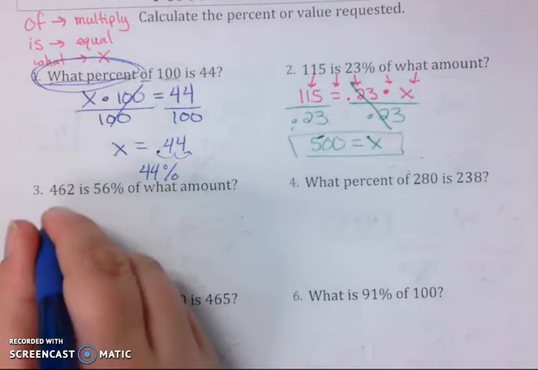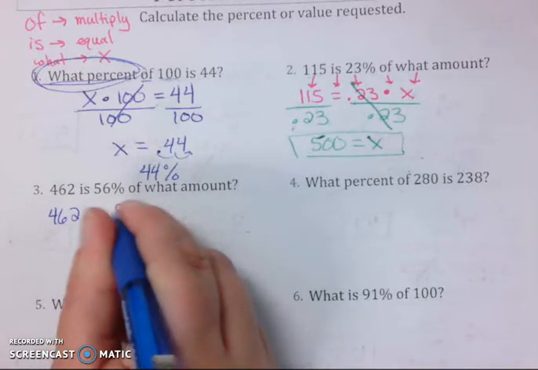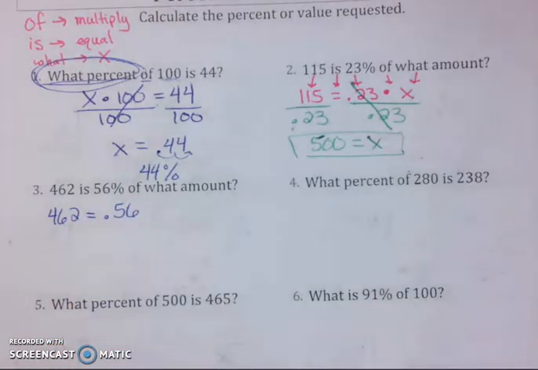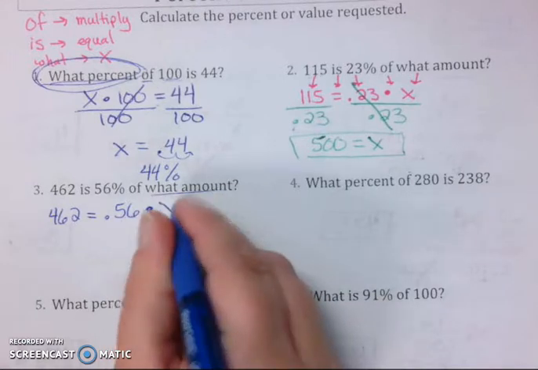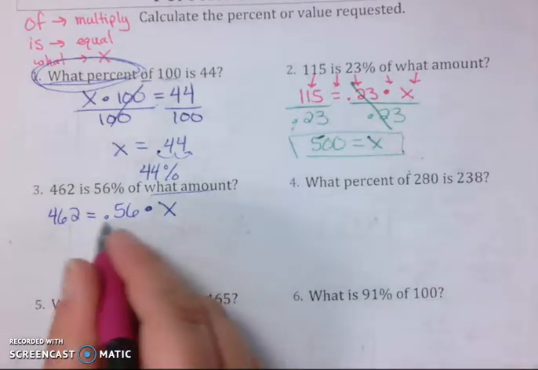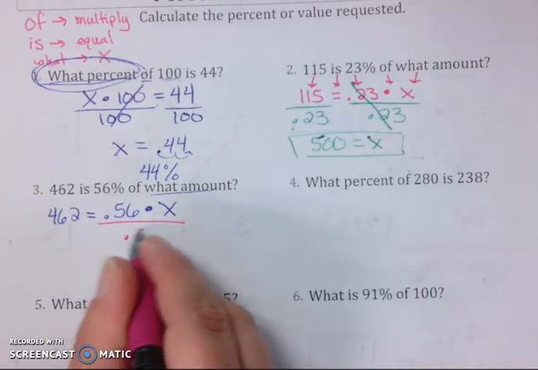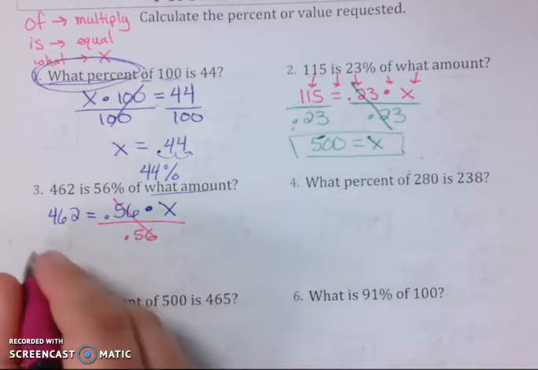Okay, I write my number 462 is, so I write equals, percent, so you write as a decimal, 0.56. Of means to multiply. What amount is what I'm looking for, so I put an x. Okay, undo this multiplication by dividing by 0.56. Remember, got to get x by itself, so we divide that number that's in front of x.